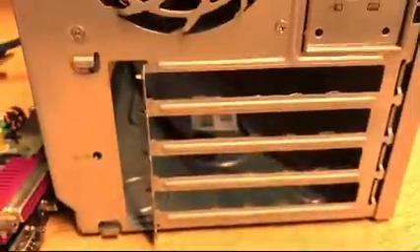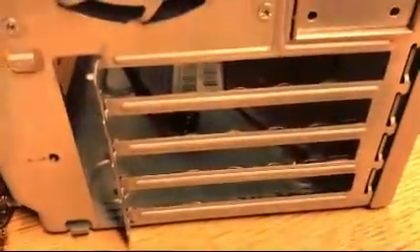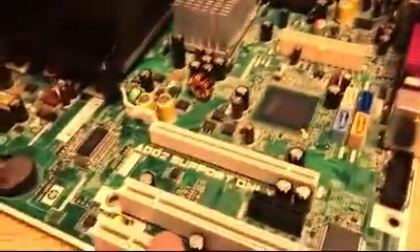I could actually take these little placeholders out. But this is going to allow me to put different types of cards into the system and expand the capabilities of the system. Now the cards plug into one of 4 of these slots here on the board. Okay, expansion slots.